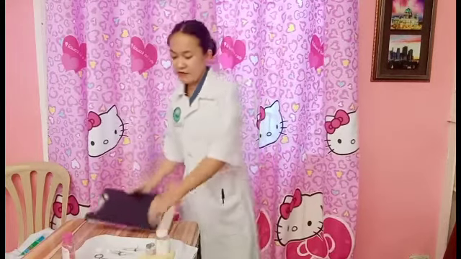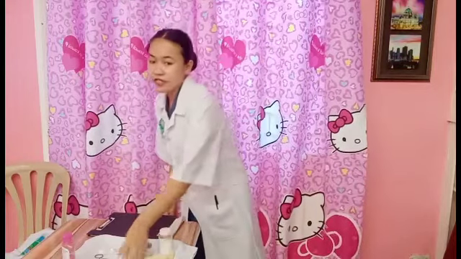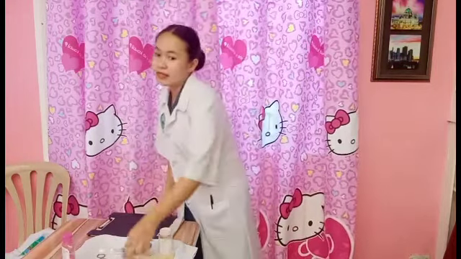Next is to assemble equipment. This is to maximize time and avoid delay. So the equipment that we need are the MAR, or computer printout MAR, or medication administration record, vial or ampule of the correct sterile medication, appropriate syringe and needle, antiseptic swab, dry sterile gauze, and clean gloves.